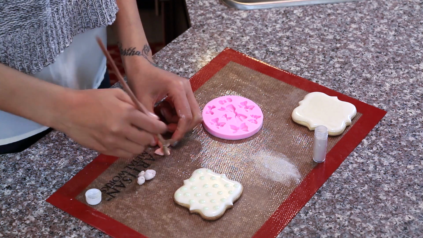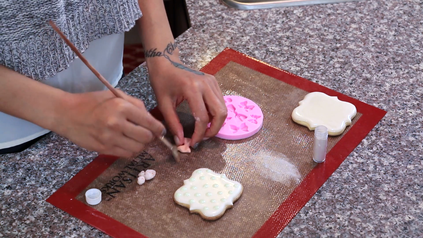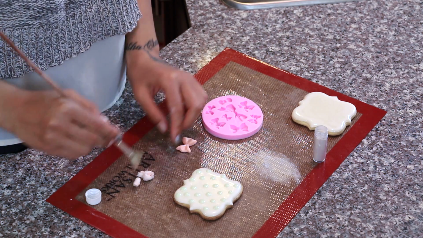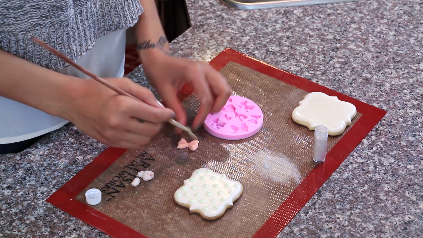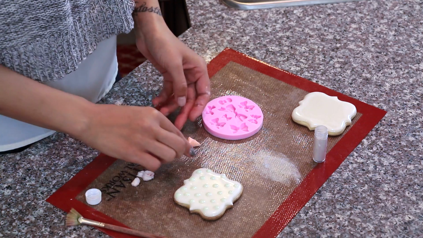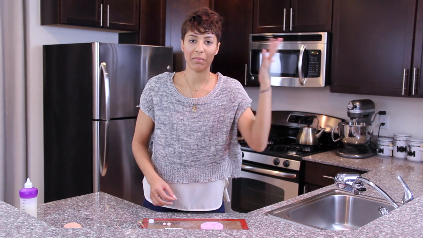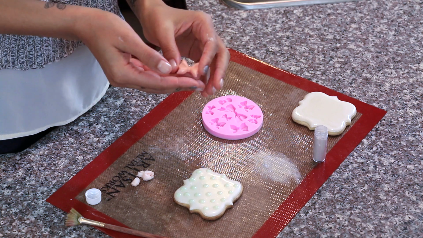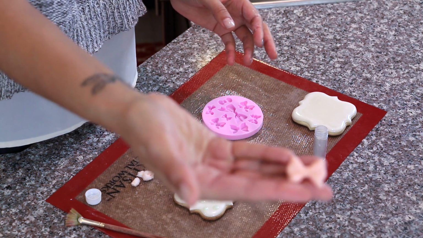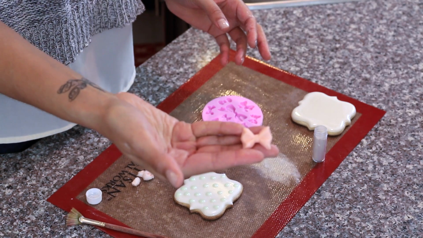And then a little bit on the bow, and you can even put a little bit on the roses. It just adds a nice little touch. People may not totally notice it, but they'll notice it in their mind. They'll be like, oh, that's so pretty, but they may not even notice that there's something shiny going on there. I don't know if you can see that or not.